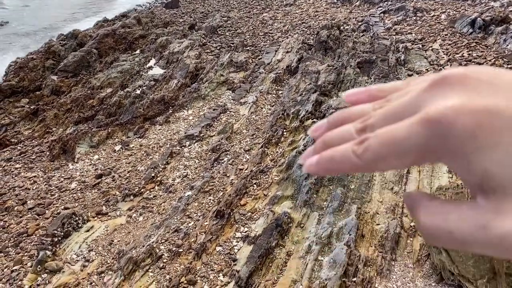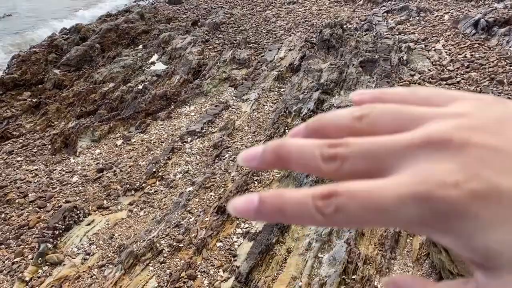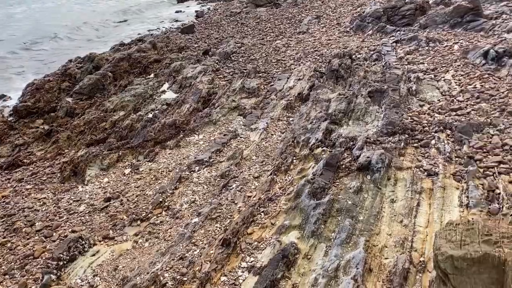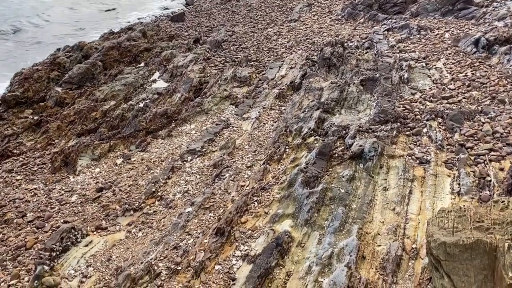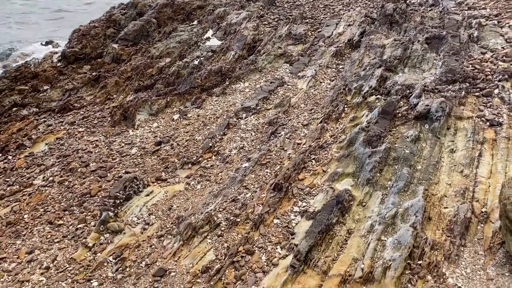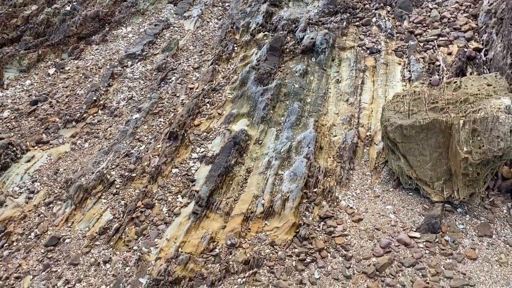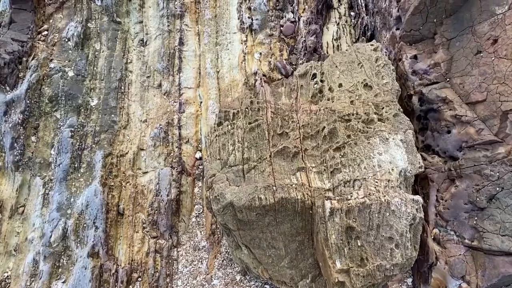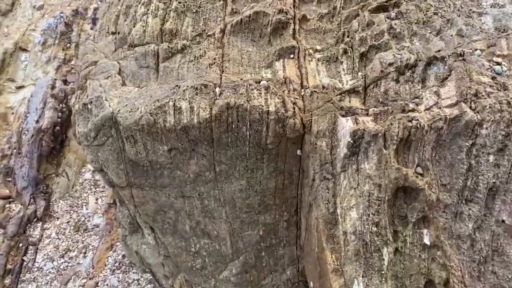Can you find any kind of fault line right here? I don't think so. You can find some folding right here, okay? So this one is indeed folding, but most of the faulting will take place on this type of rock. And do you know what it is? What is this type of rock?